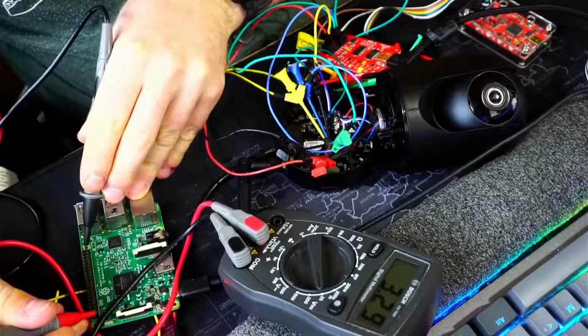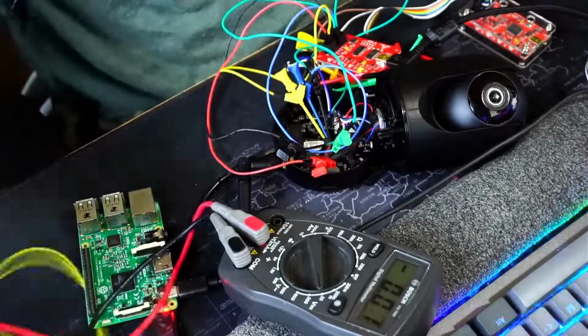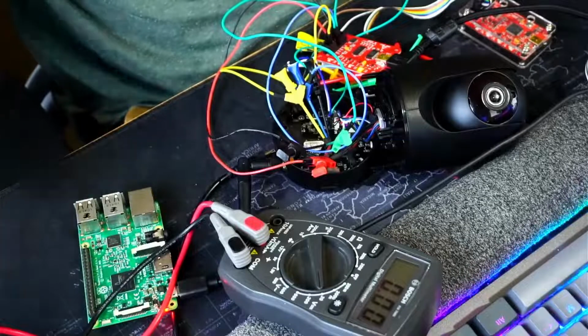Okay, so what we're going to try to do here, I don't know if this is going to work well.